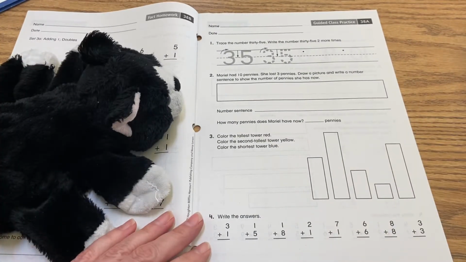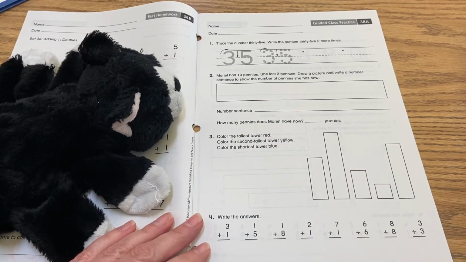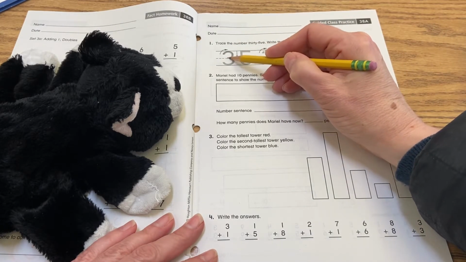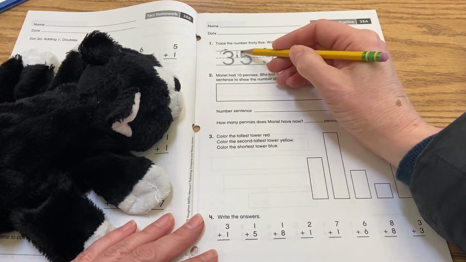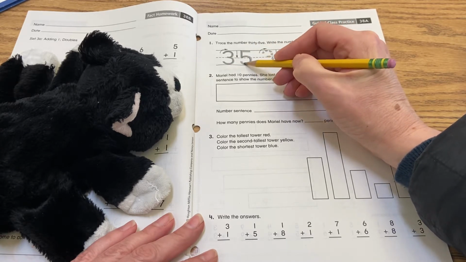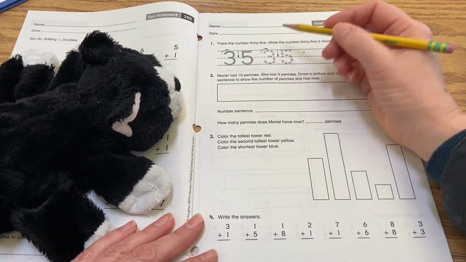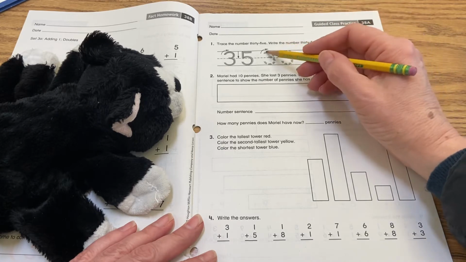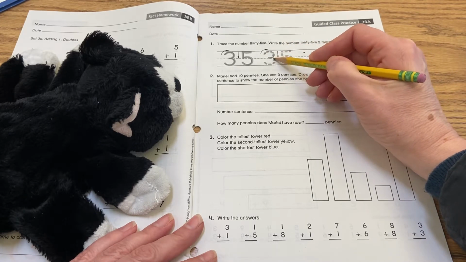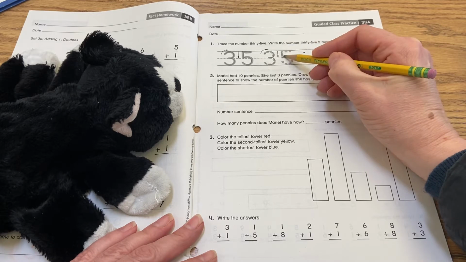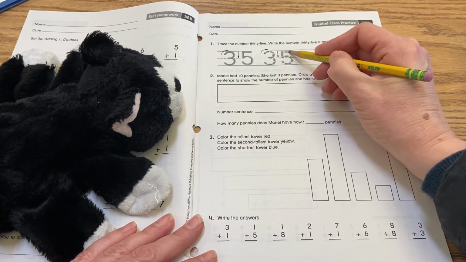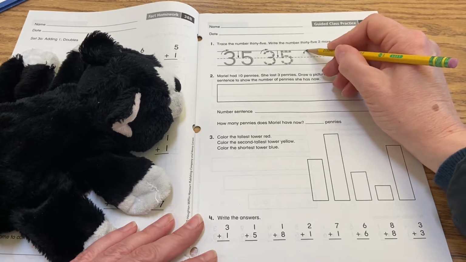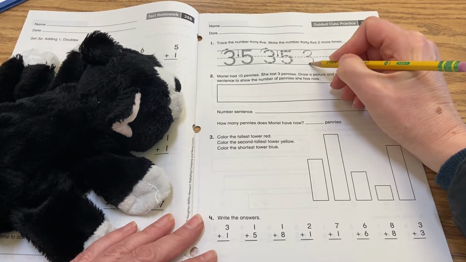Okay, at the top is the number 35. Go ahead and take your pencil and trace and say 35, 35 as you trace, okay? To help your brain remember that when you see a 3 and a 5 together, we call that 35. So your brains are very smart. They just need your help to train them, right? 35.